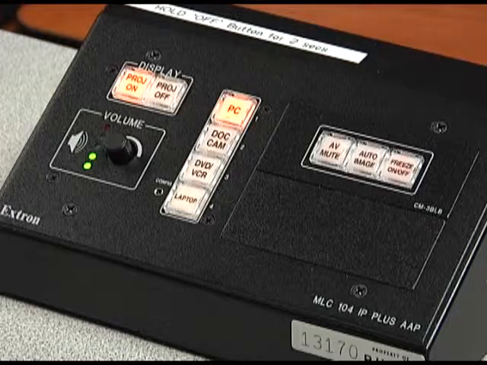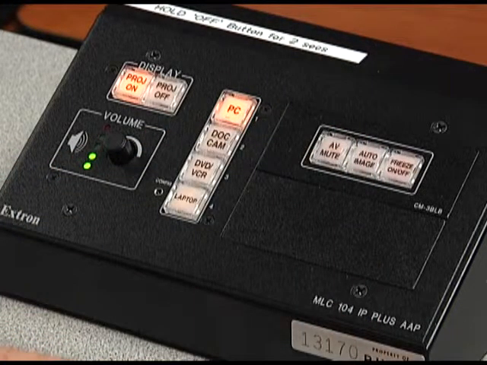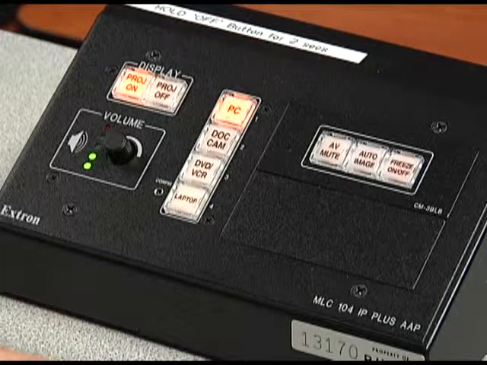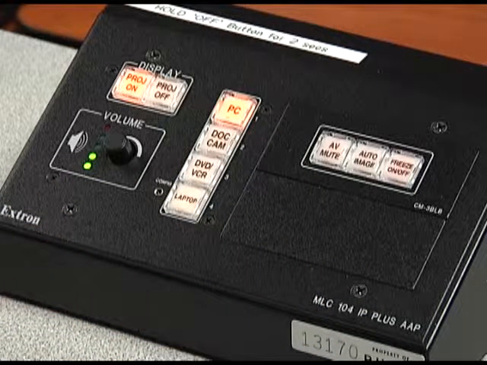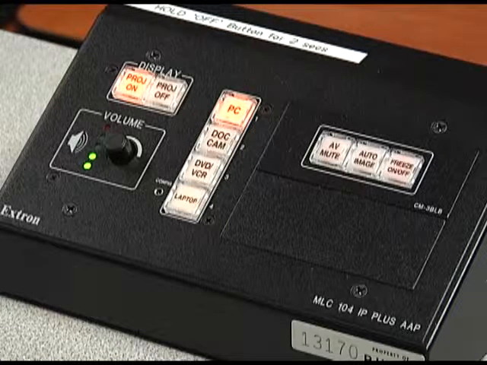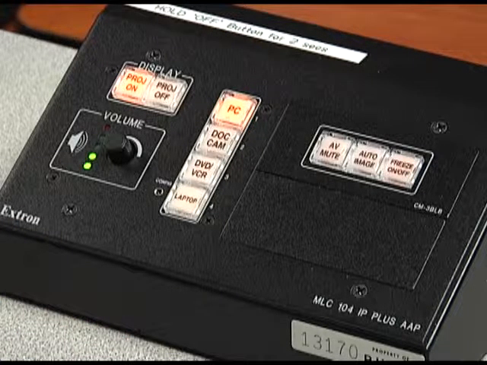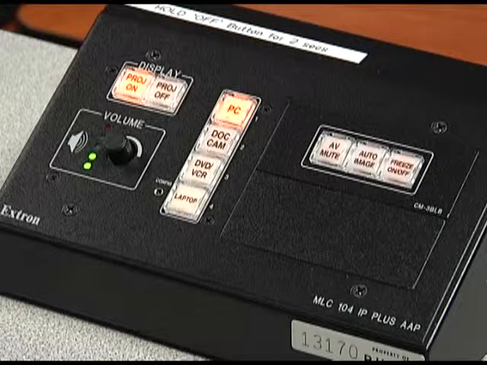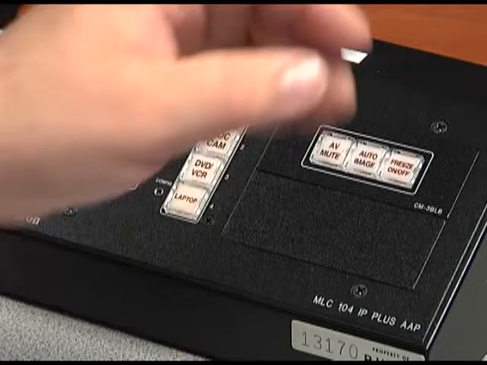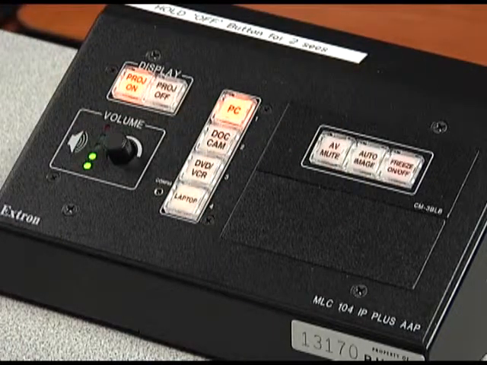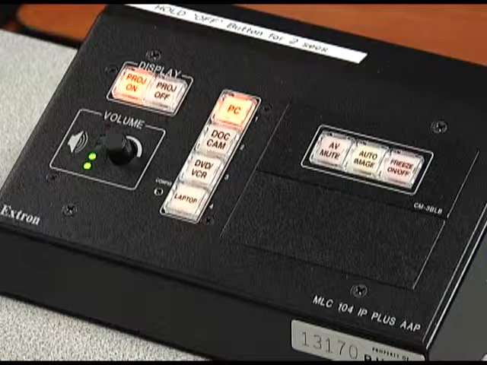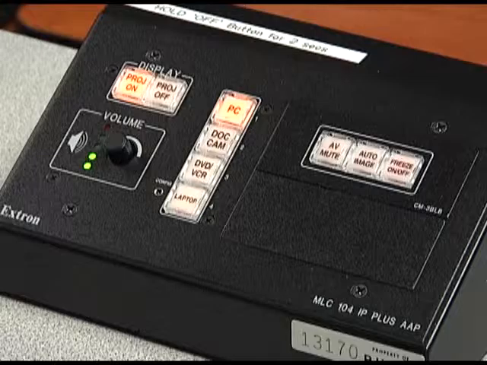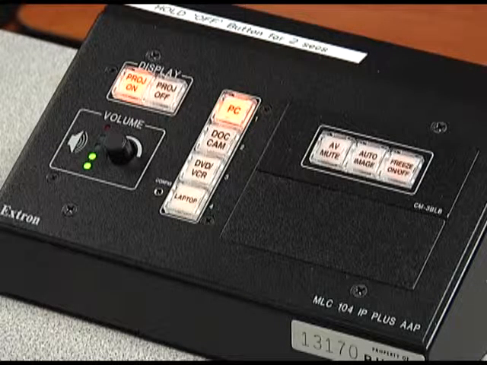Auto image is there. It's not a toggle button like the other two buttons, but a just press it one time button, and it will straighten out the image if the image that's being projected, for some reason, is not being displayed properly. Sometimes that will happen, particularly when you swap video sources. If that happens, press the auto image button and release it. You'll notice it flashes green for 5 seconds just to let you know that it actually took, and the screen should come back for you.